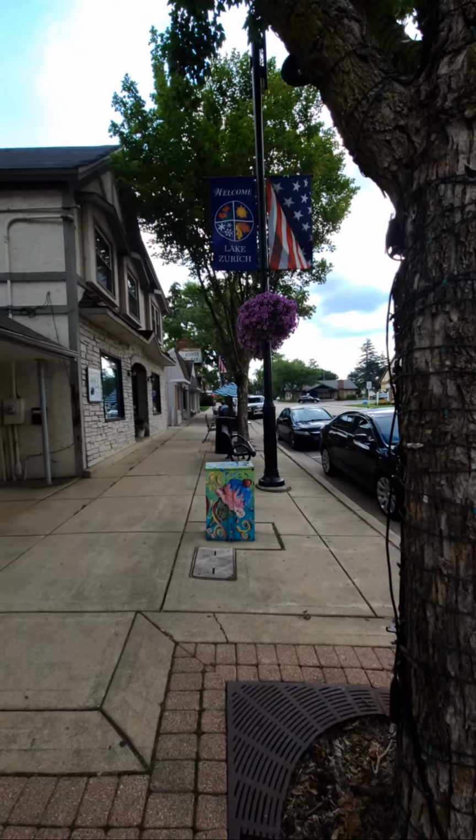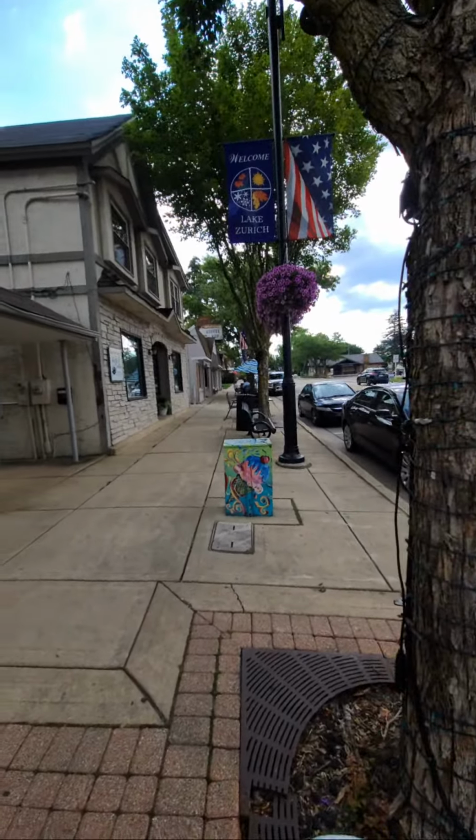And in Lake, where am I? I'm in Lake Zurich, where I actually teach watercolor on Wednesdays. Let me show you where I teach. I teach right over there. And so this is the scene we're doing.